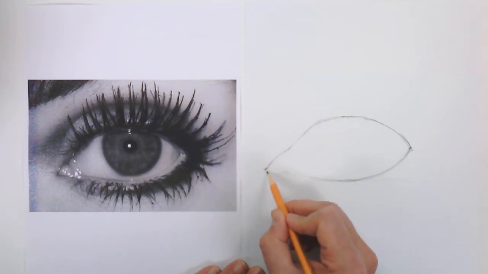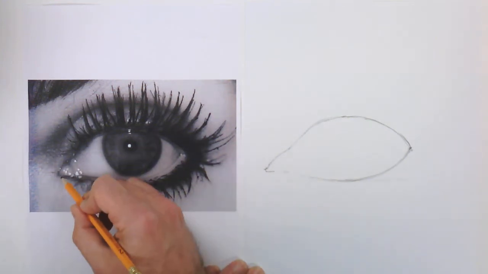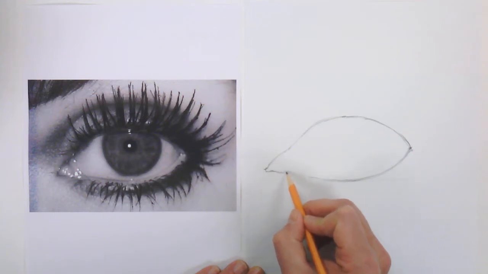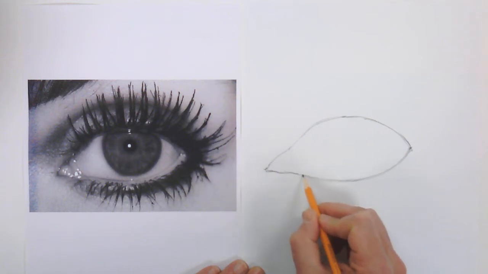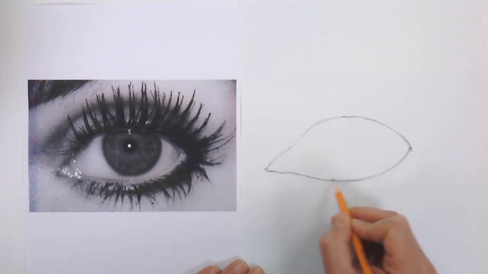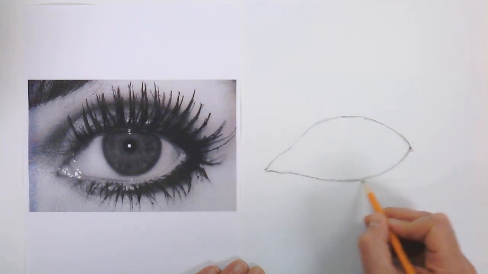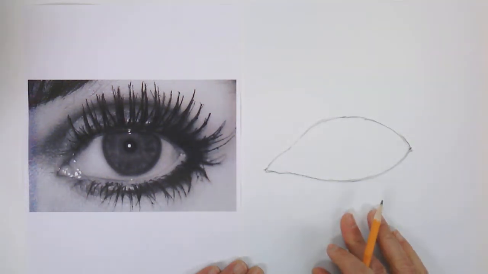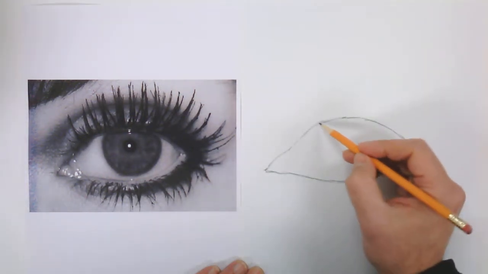And I'm just putting in these curves over here. So try to look close. Don't overgeneralize what you see. That's a mistake that a lot of people make. They'll just simplify what's there instead of really looking at the intricate shapes that are in front of you. Okay, so this seems to look okay.